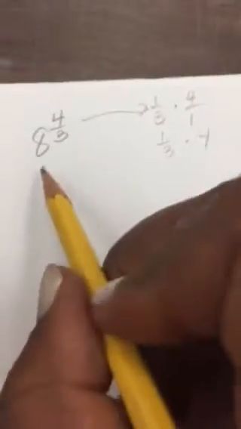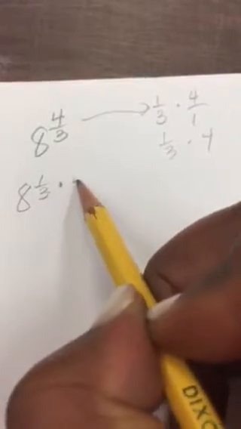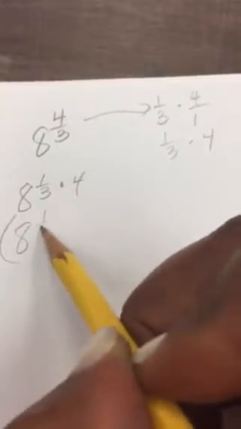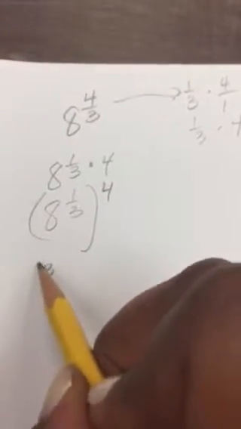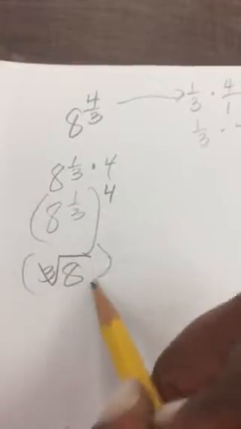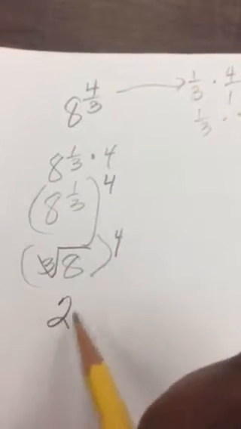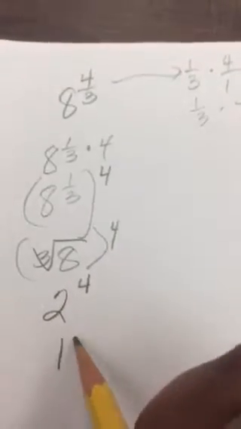Let's do another one. 8 to the 4/3. If we deal with that fraction, that's going to be 1/3 times 4 over 1, which is 1/3 times 4. So that's going to be 8 to the 1/3 times 4, which is 8 in parentheses, 1/3, to the 4th. That means we want the cube root of 8, to the 4th. We know the cube root of 8 is 2, to the 4th. So the answer is simply 16.